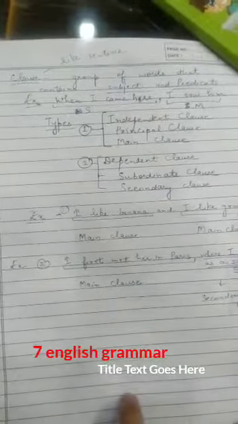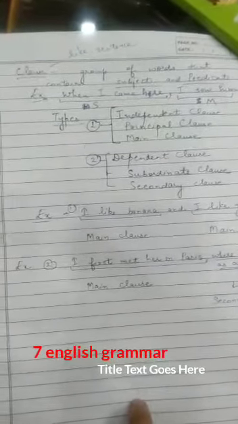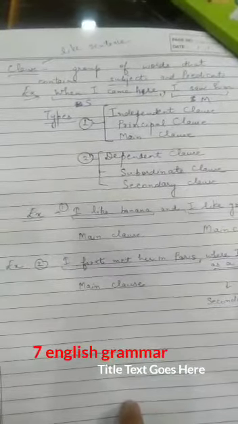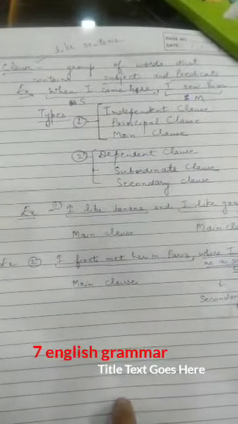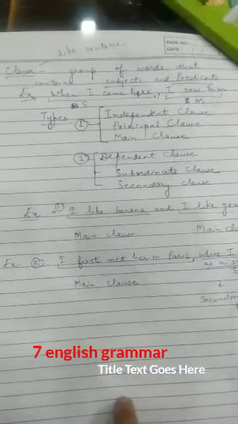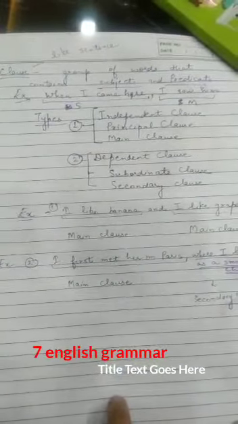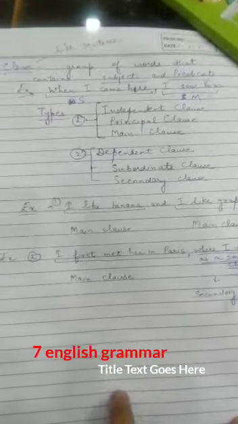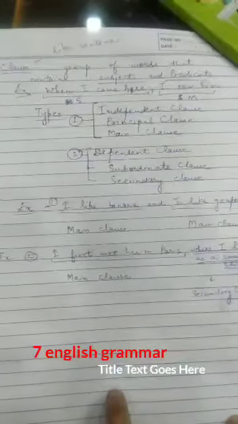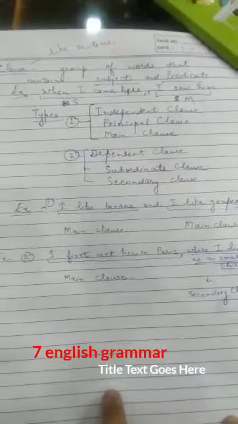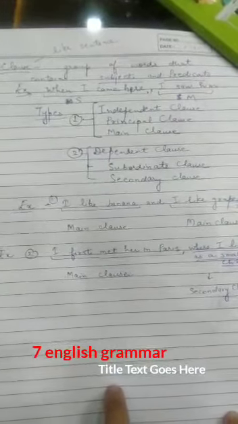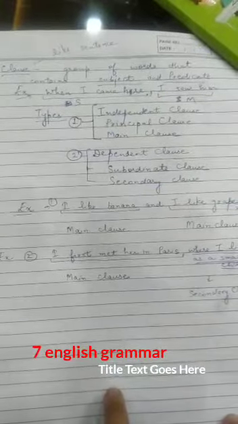Yes, students, look at the definition of clause. A clause is a group of words that contains a subject and predicate. It is just like a sentence, and clause is of two types. The first type is independent clause, principal clause, main clause, and the second type is dependent clause, subordinate clause, secondary clause. These are the two types of clauses.